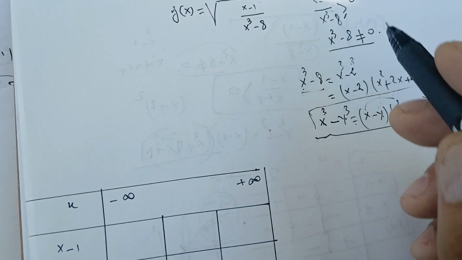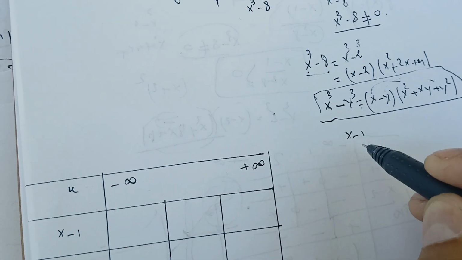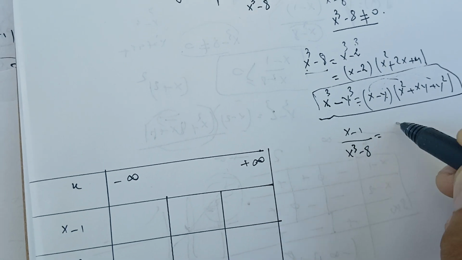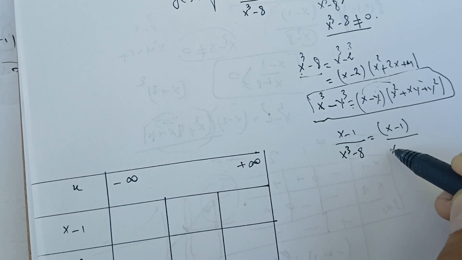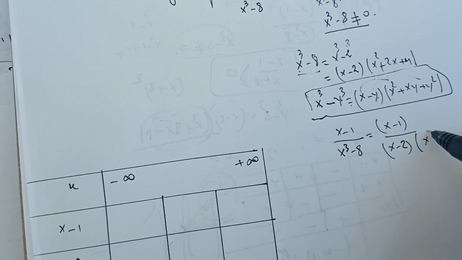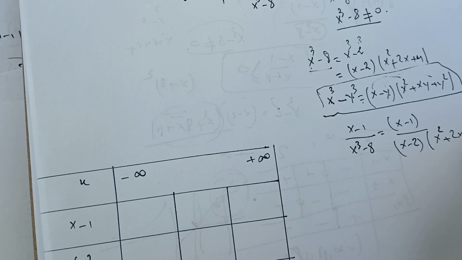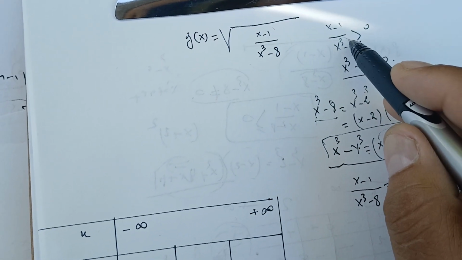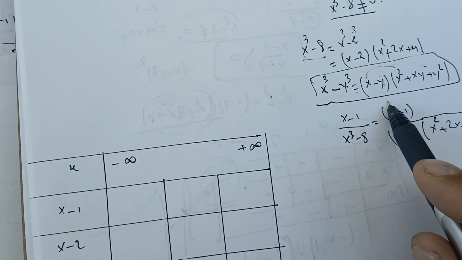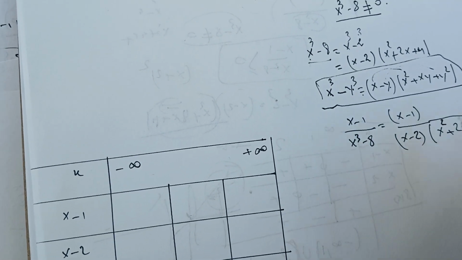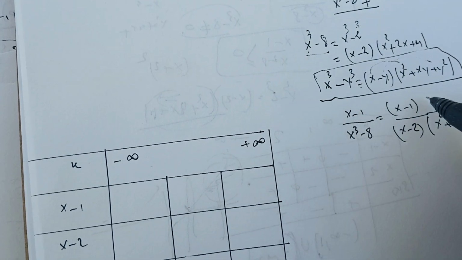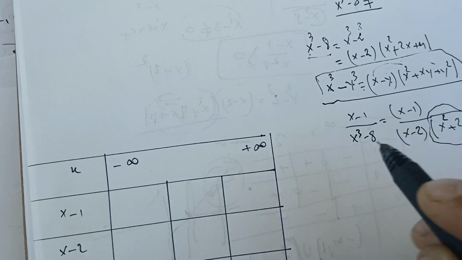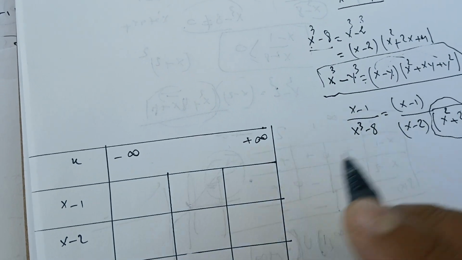Now, I want to see (x minus 1) over (x cubed minus 8) as (x minus 1) over (x minus 2) times (x squared plus 2x plus 4). So I want to find where this one is positive. But here I notice one thing. This part here is always positive. It doesn't affect the sign here.